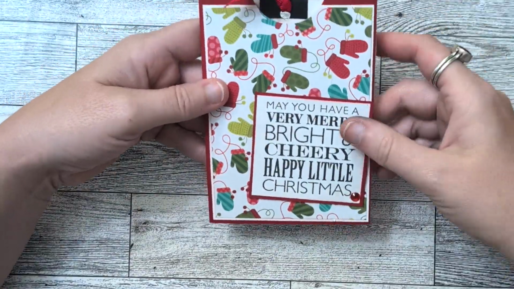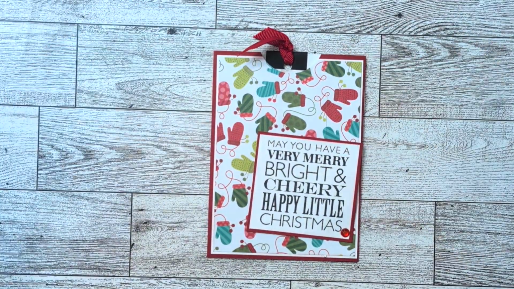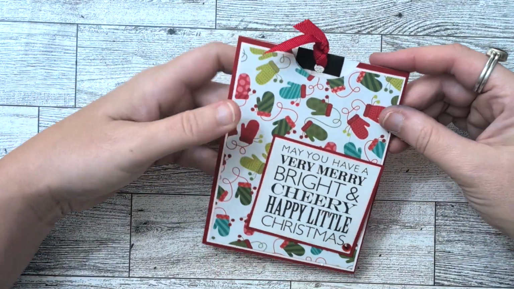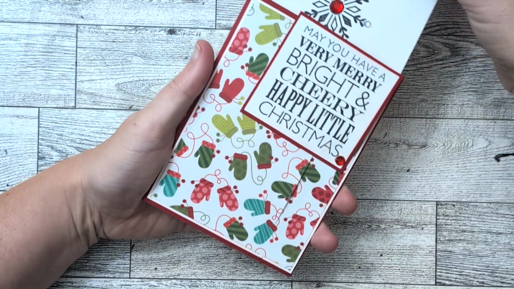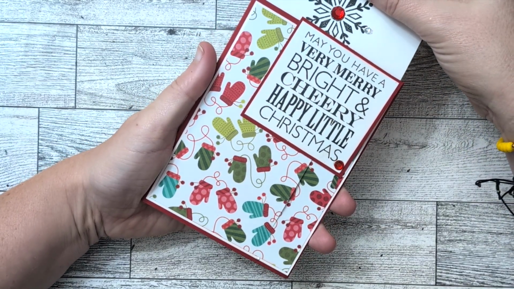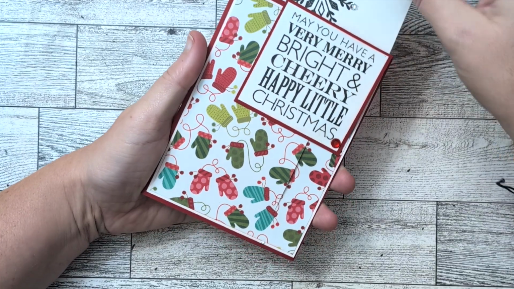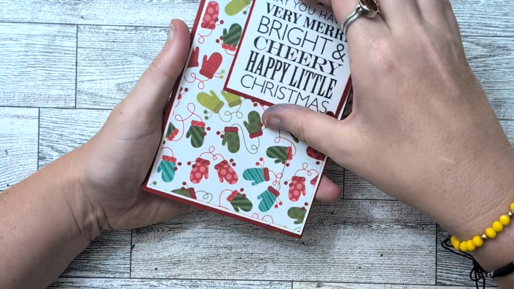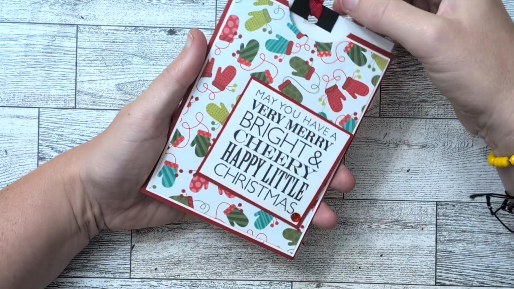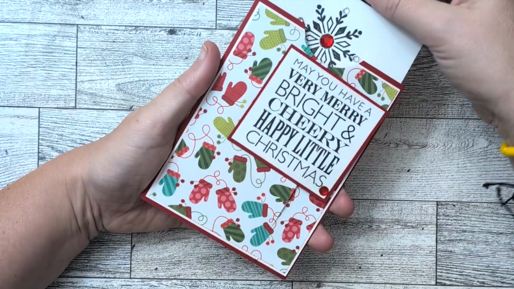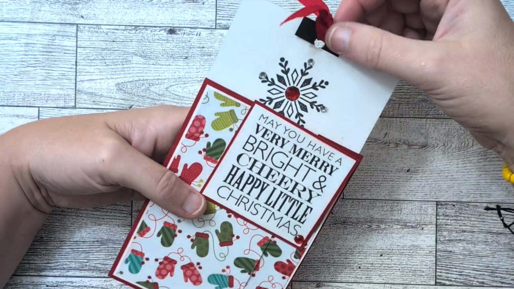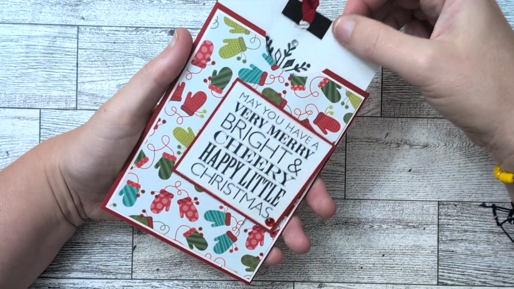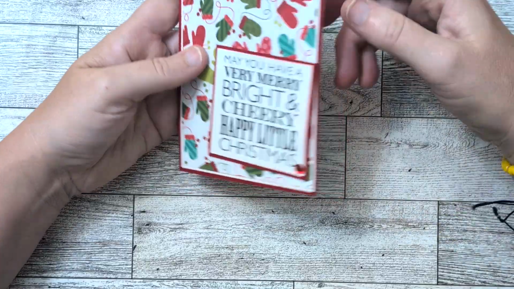And then we have another red and green card, and this one is by Beth. And this one is an interactive card, and I believe when you pull this, the tag moves. It says, may you have a very merry, bright and cheery, happy little Christmas. And I'm gonna, oh, there we go. Slide it back down so you have the little sliding mechanism here, and it reveals that snowflake. And I love the little rhinestones on that. How beautiful is that? I love the big red one that complements that so much. And that paper is stunning.